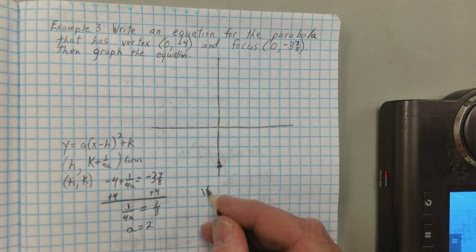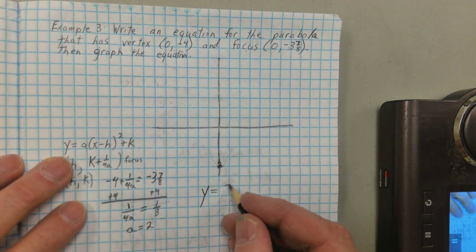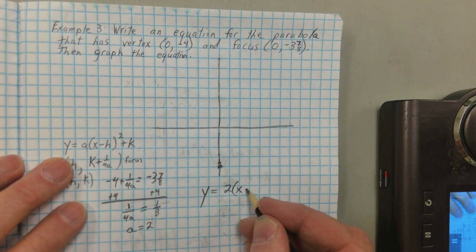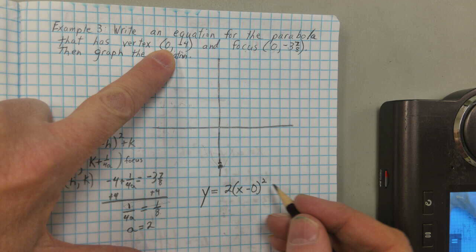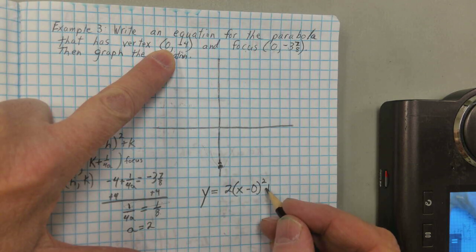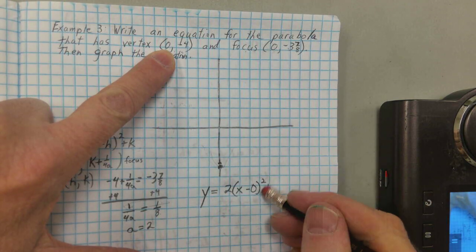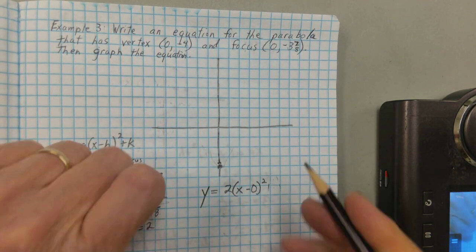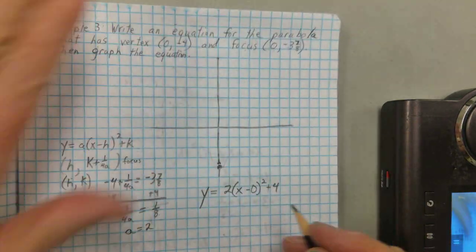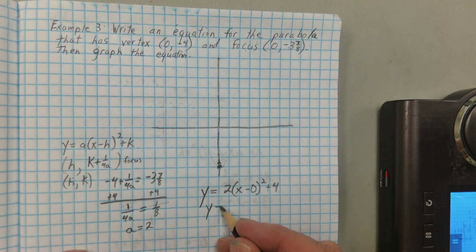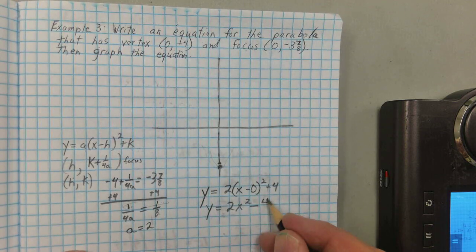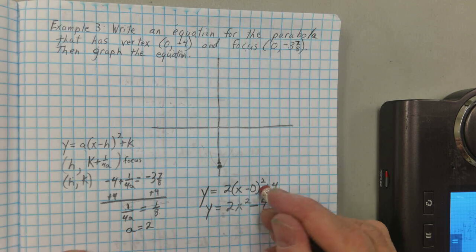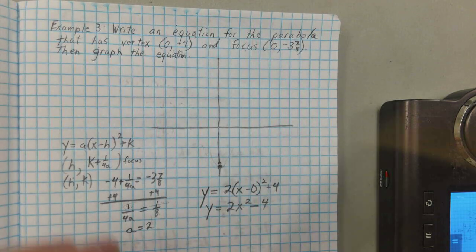So I'm going to write y equals 2 times (x minus 0) squared plus k, which I'll put -4 right here. And I'm going to rewrite that: y equals 2x squared minus 4. Okay.